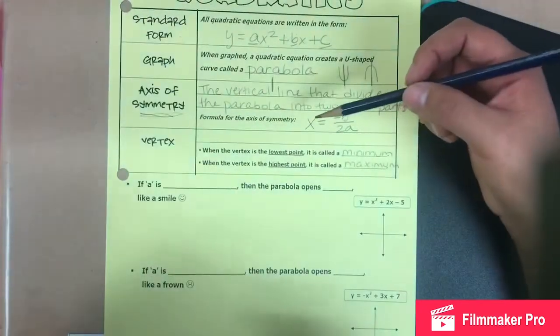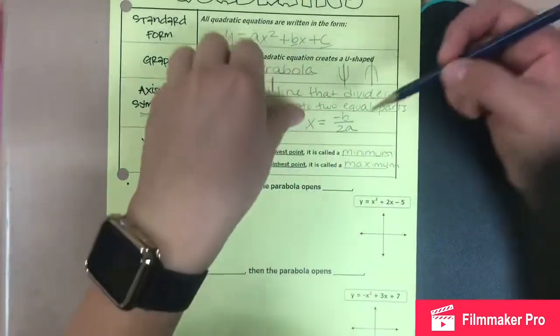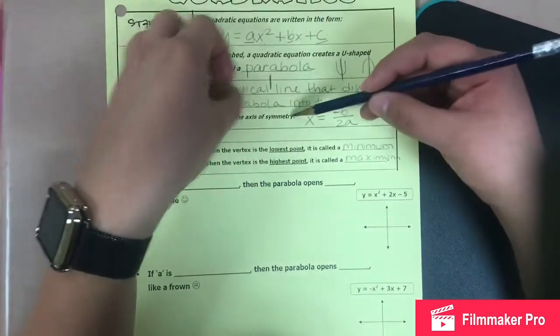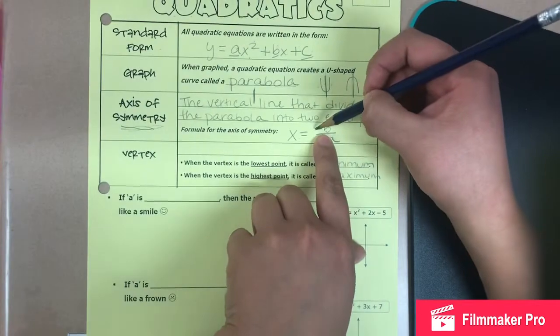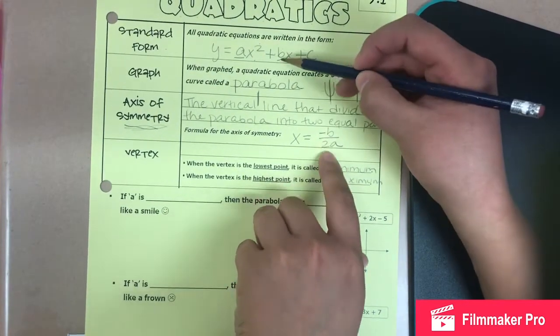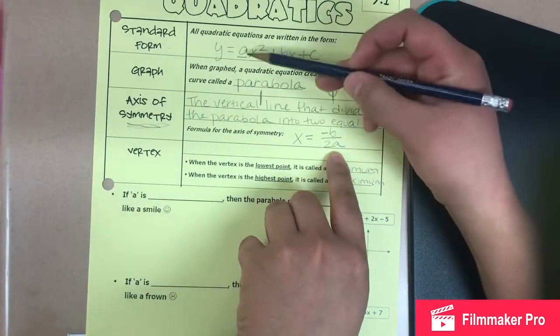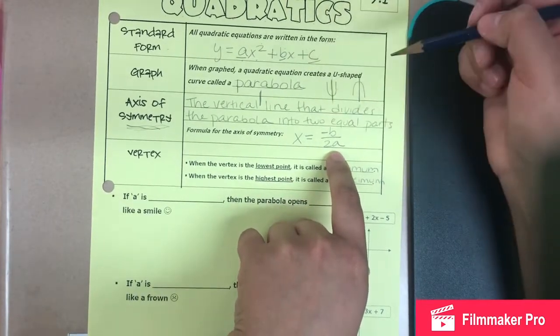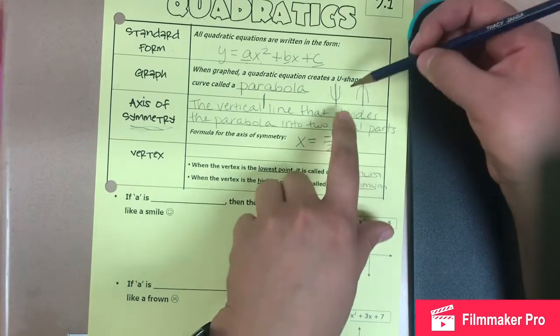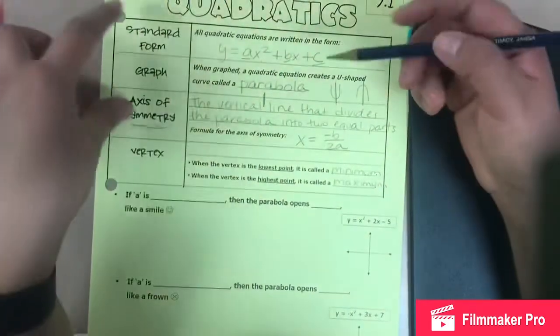Now, we're going to learn how to do this in the calculator, and we're going to learn the formula for it. The formula for finding the axis of symmetry is the opposite of whatever B is over 2 times whatever A is. That's just a quick little formula to figure out what the axis of symmetry is, or I can do it visually, so I'll show you both ways.